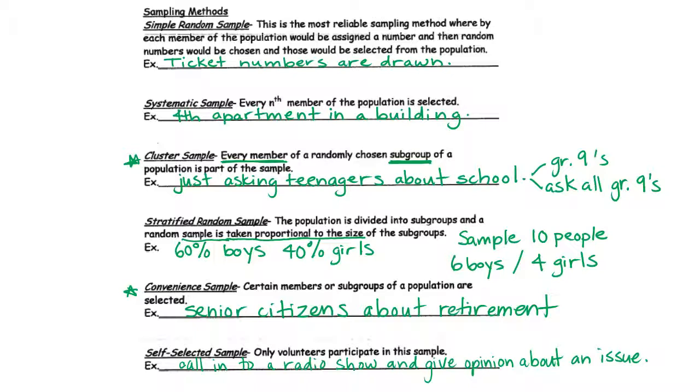Okay, what's a cluster sample? Every member of a randomly chosen subgroup of a population is part of the sample. So a cluster would be like, we want to ask something that is specific to teenagers. So let's say just asking teenagers.